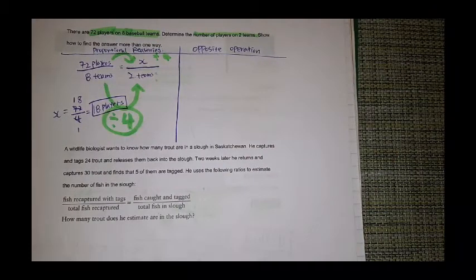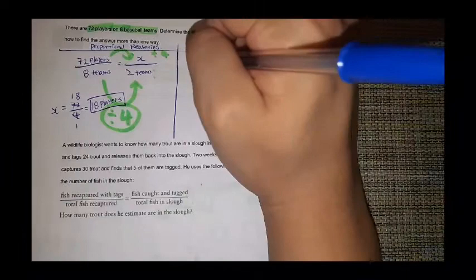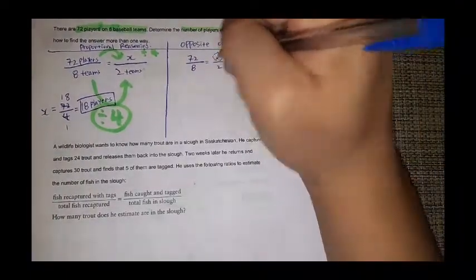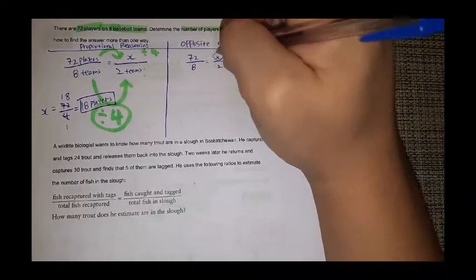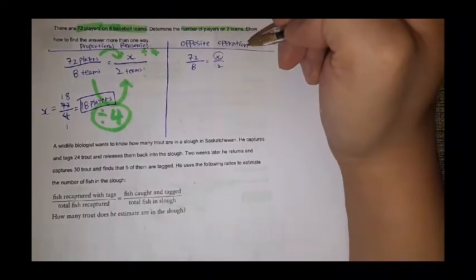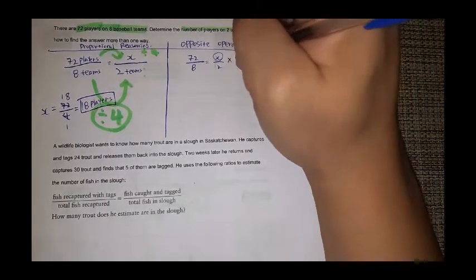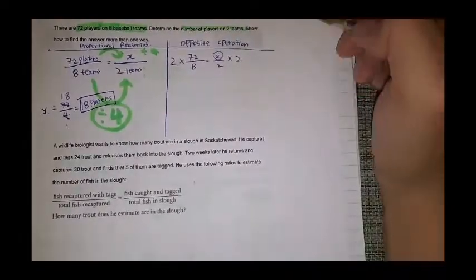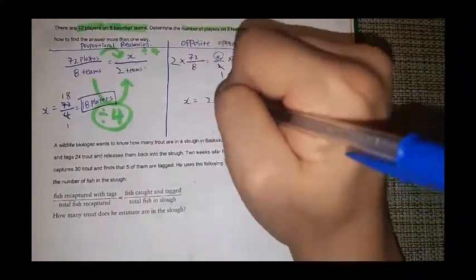Other method. What you need to do is a similar thing, except this time, let's do the opposite operation way. You want to isolate this x. That means I gotta get rid of this 2 at the bottom. X over 2 means x divided by 2. What's the opposite of division? It's multiplication. Then these guys will cancel out. Thus x is equal to 2 times 72 over 8.